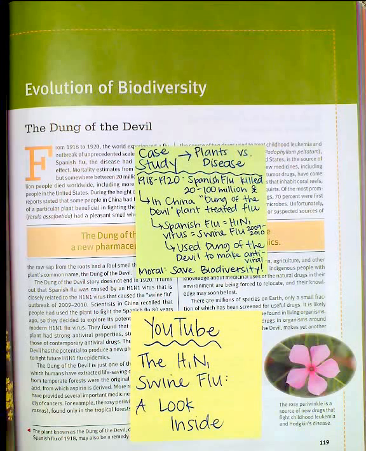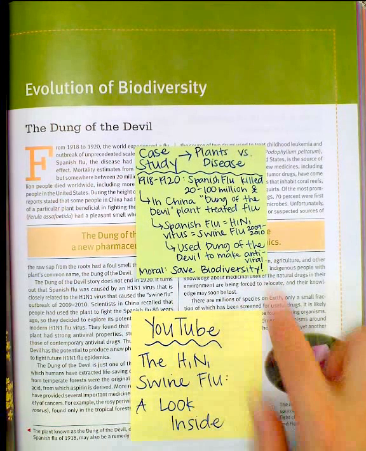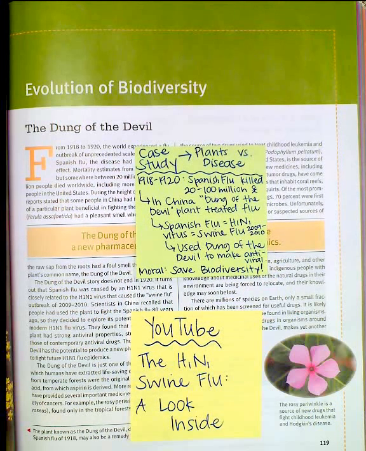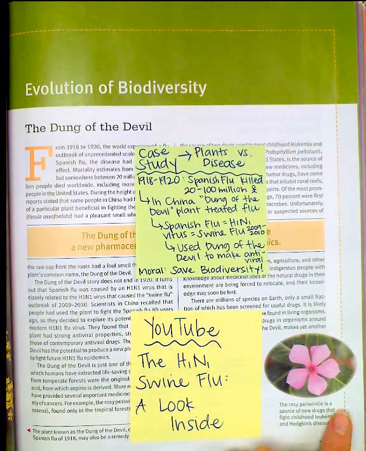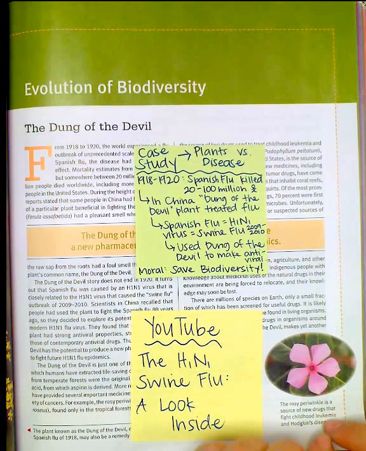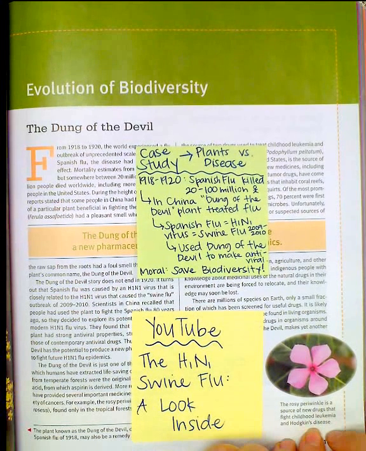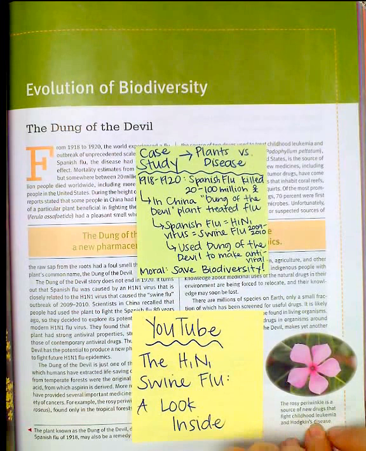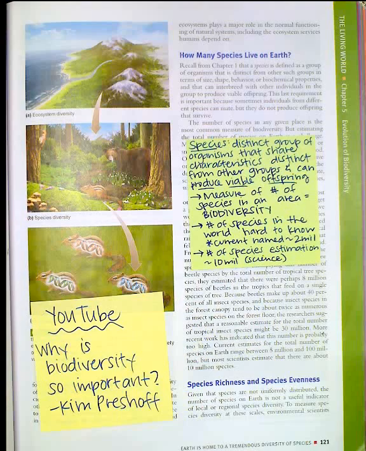So the moral of the story is to save biodiversity. We don't want to be just randomly chopping down rainforests, because you never know what you're going to chop down along with the trees. Maybe it's a bug, maybe it's a plant, maybe it's a moss that's a little bit different species that could cure cancer or AIDS or any of these other epidemic diseases that we still have around today.